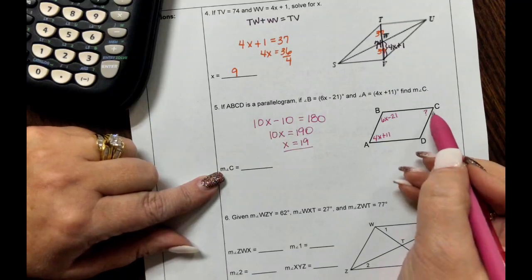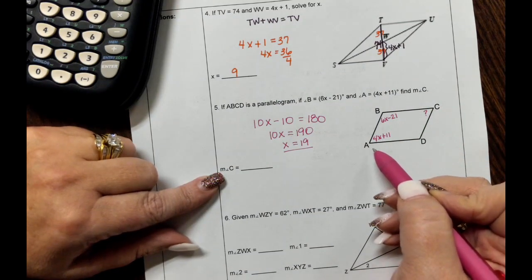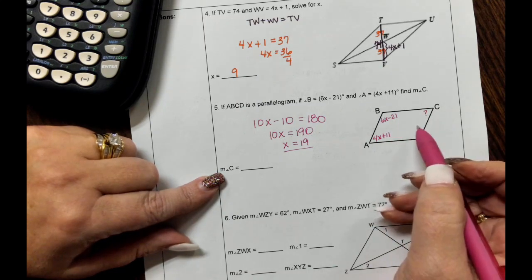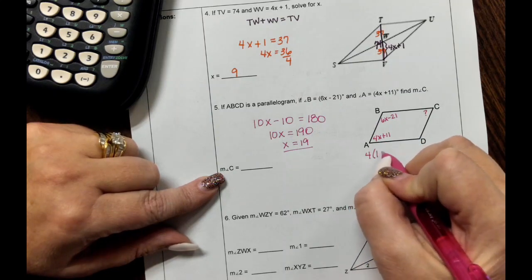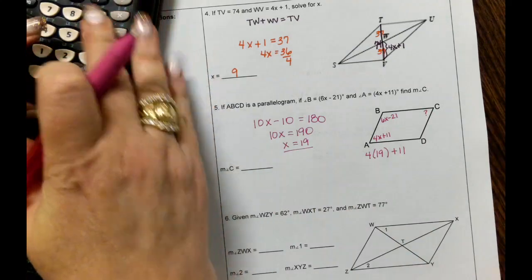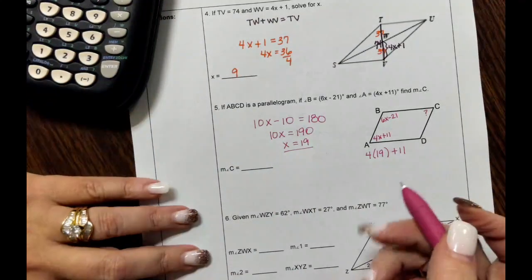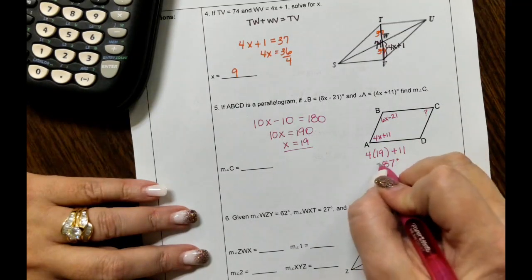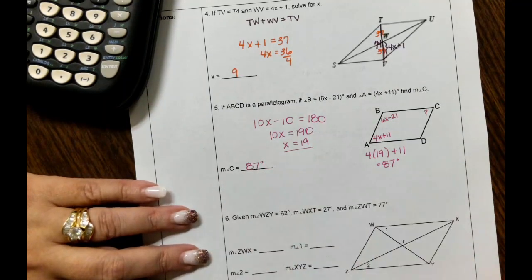Well, angle C is the same as angle A. So if we find angle A, then we'll know angle C. You could also use that it's supplementary to B, but being equal is easier. So if I take 4 and I multiply that by 19 and I add 11, that will give me how big angle C is. So angle A is 87, which means that angle C is also 87 because opposite angles are congruent.